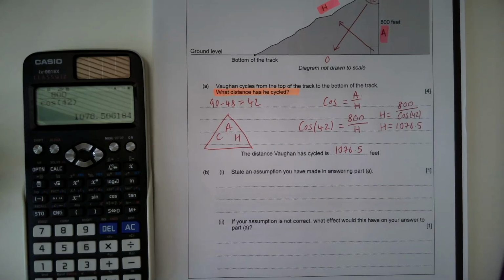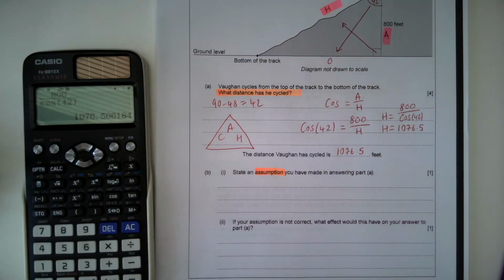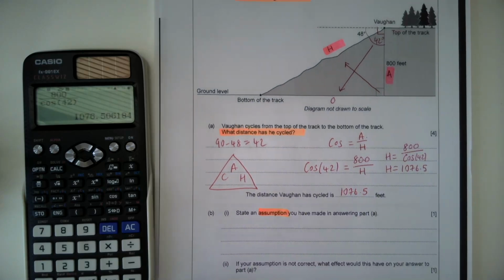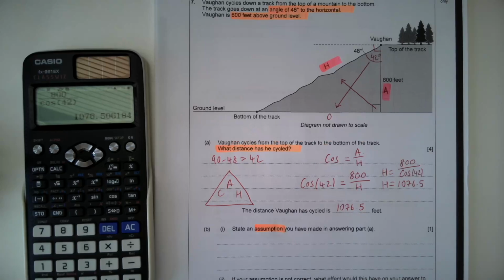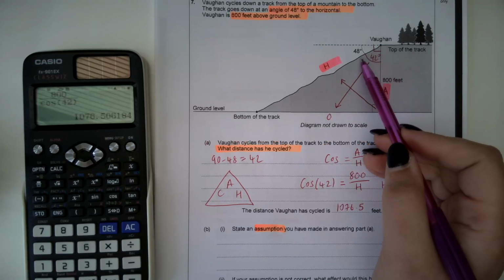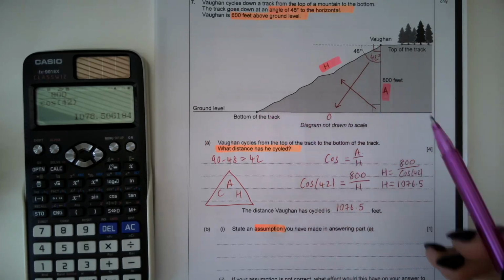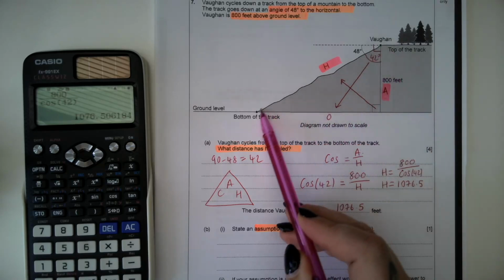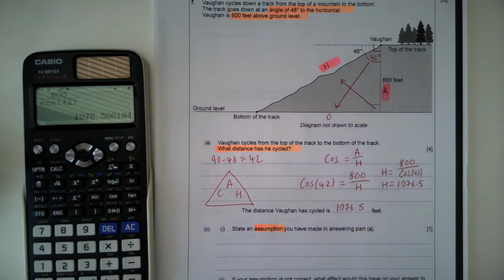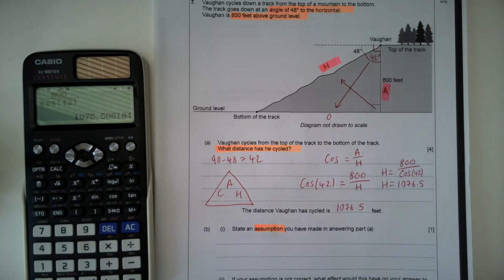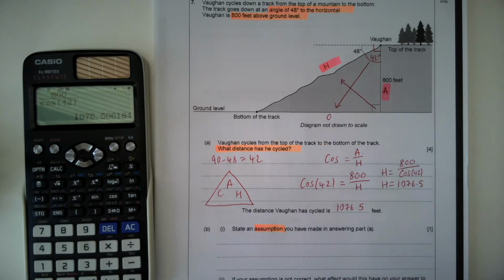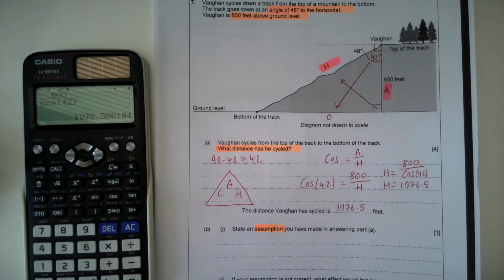Part B, state an assumption you have made in answering part A. Okay, so this is something you've assumed when we formed that right angle triangle to find that distance. Well, if you look at this diagram, this line's a little bit shaky, it's a little bit wobbly. We've assumed it's a straight line. So we've assumed that the slope is smooth and not bumpy, because if it was bumpy or if it veered off like a normal cycle track could, he potentially would have cycled further.